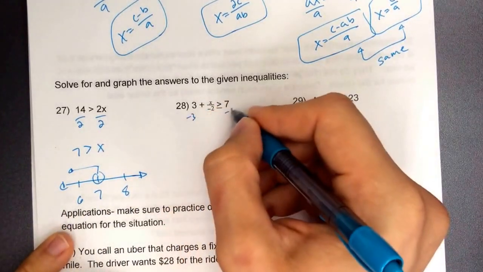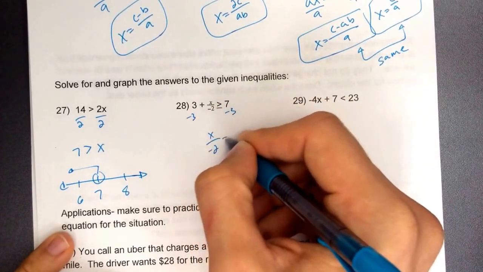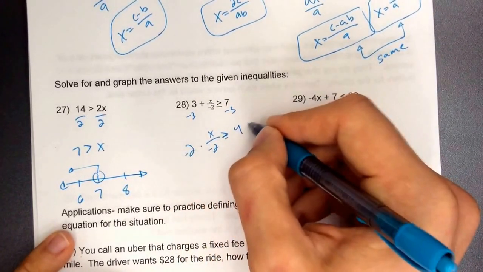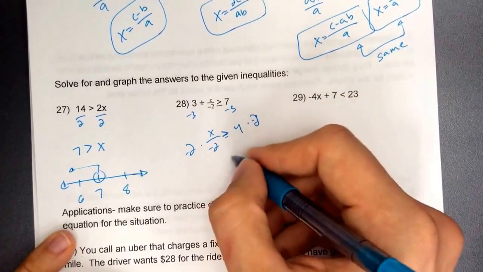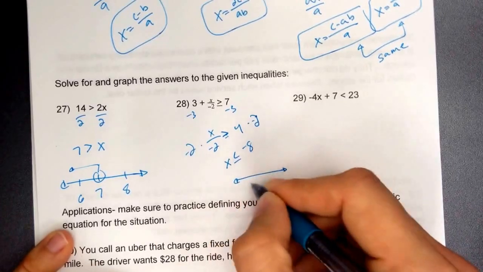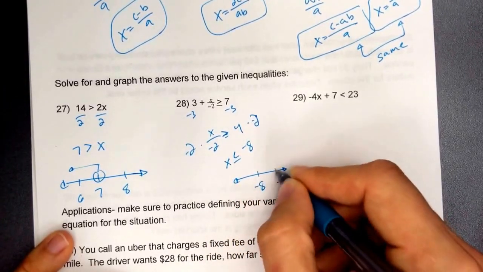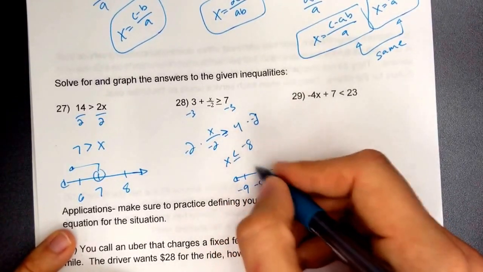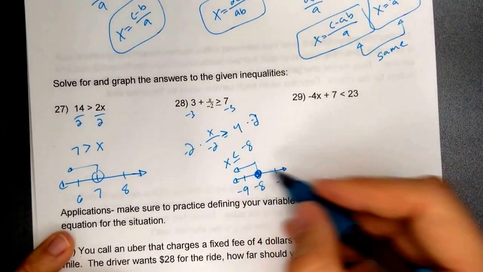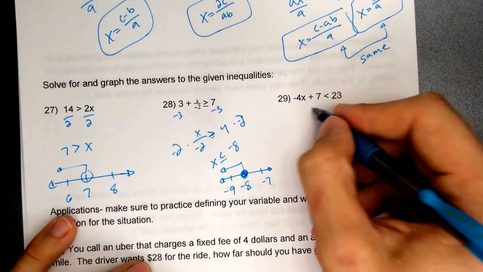On this one, pull that 3 first. We'll get x over negative 2 is less than or equal to 4. Multiply both sides by negative 2, and we'll get x is less than or equal to negative 8. Again, two numbers on either side of my boundary number. In this case, negative 8 is included in that solution set, so we're going to fill in that circle. We still want to be less than, so we're headed to the smaller numbers.